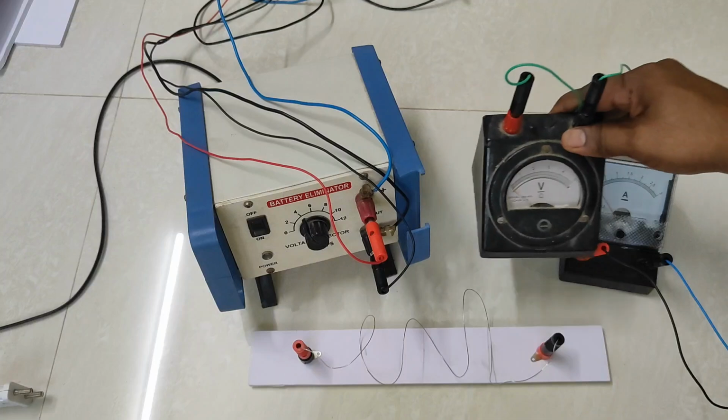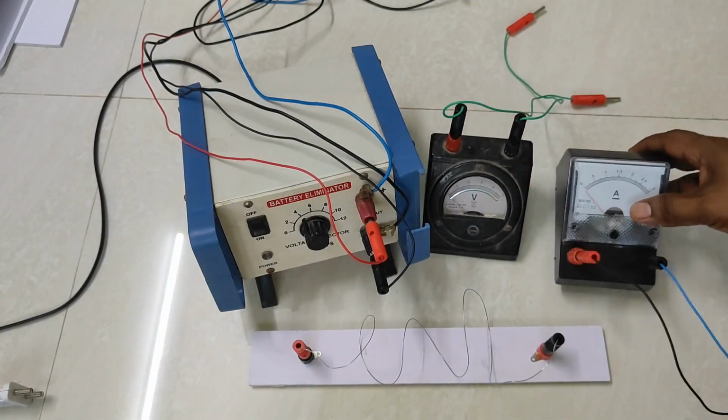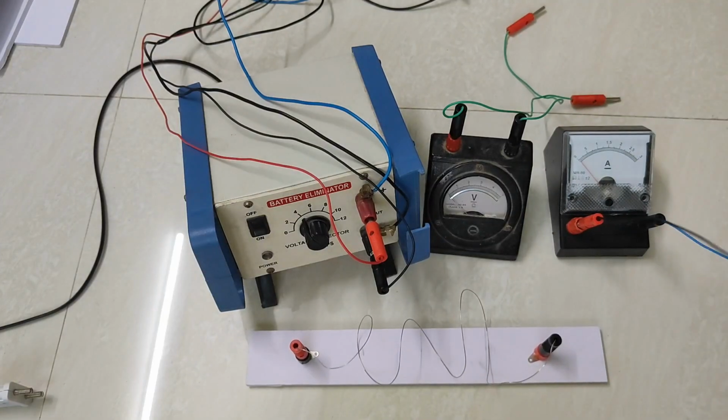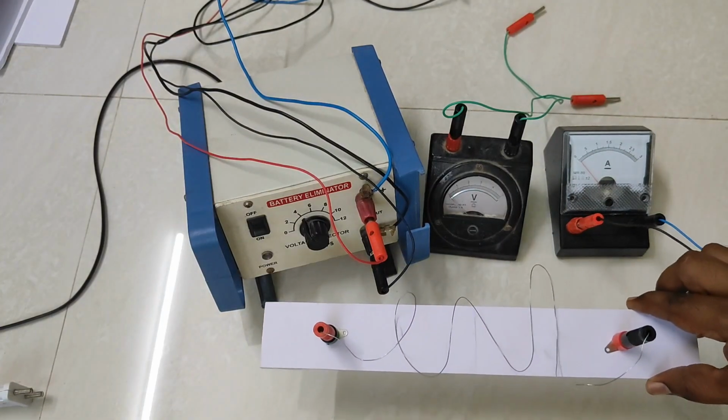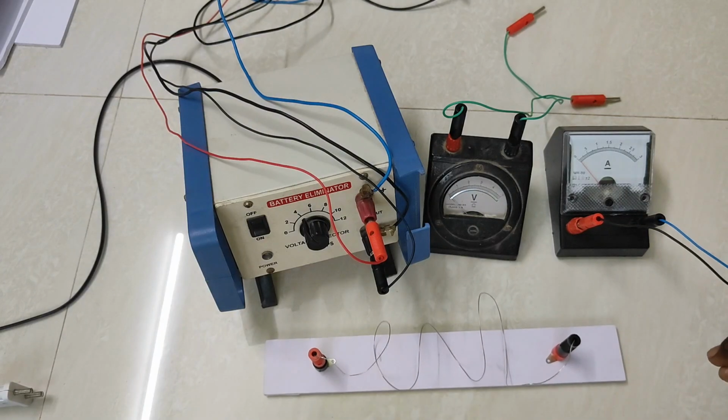And here, a voltmeter, and this is an ammeter, and a nichrome wire. These are the required materials to perform the activity.